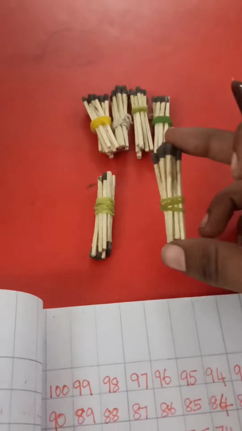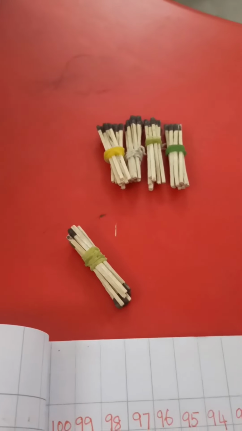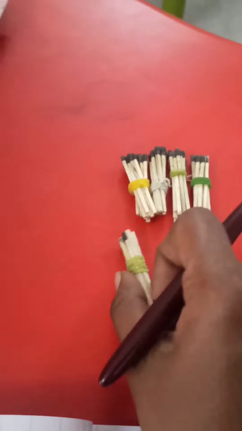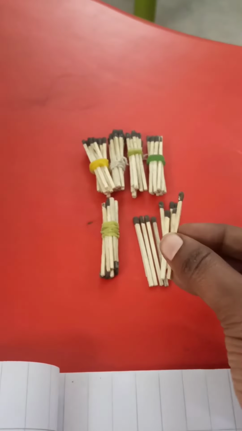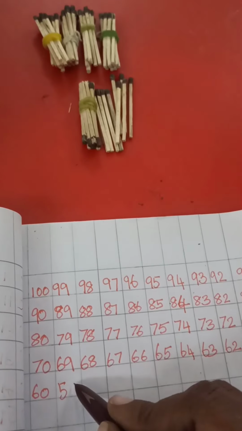Now I want to remove one more ones from this. So we are going to unbundle this to make 10 ones. So I'm removing that and make it as 10 ones. So now we have 10 ones here. Now I'm going to take away one from this. We have how many bundles? 5 bundles and 9 sticks, so 59.